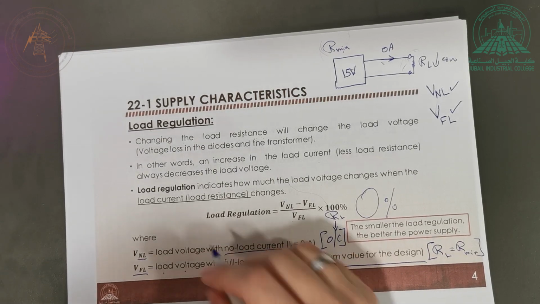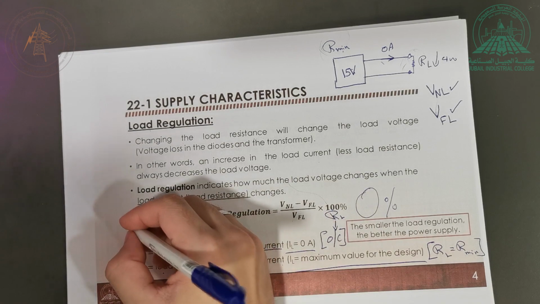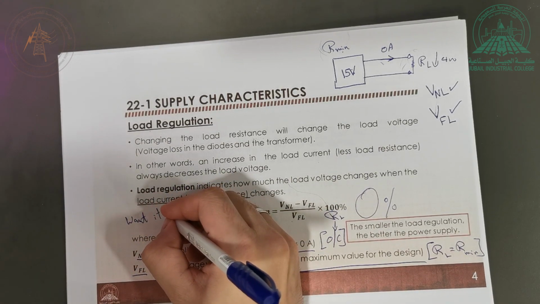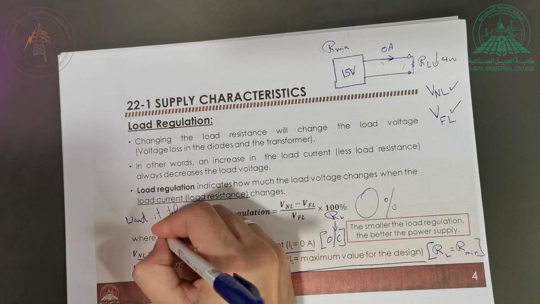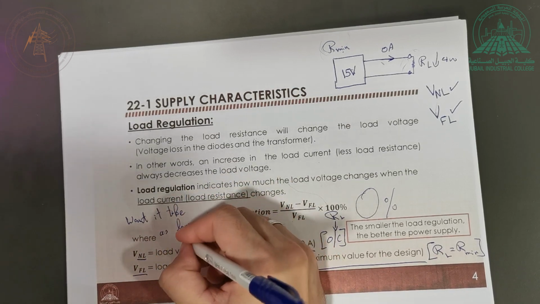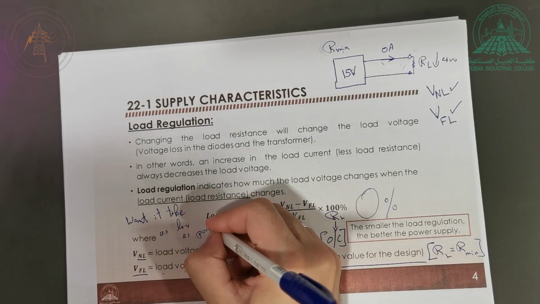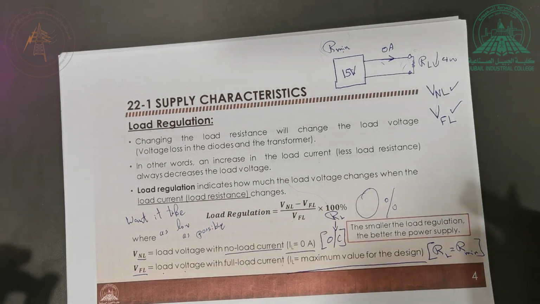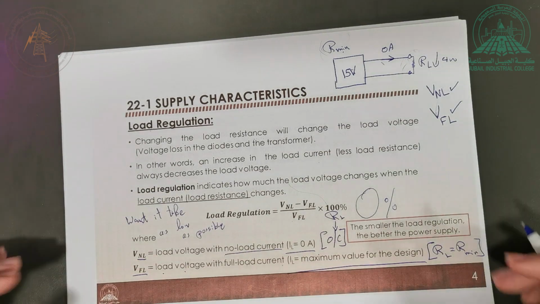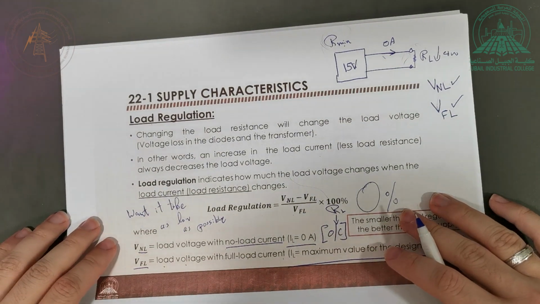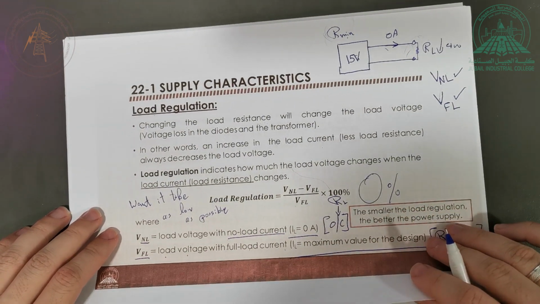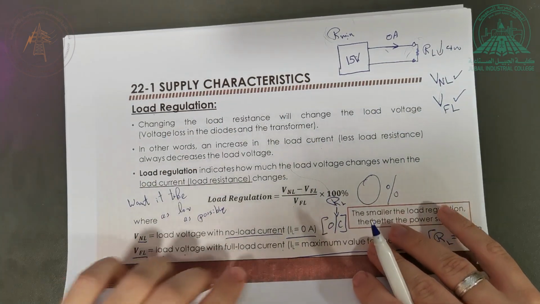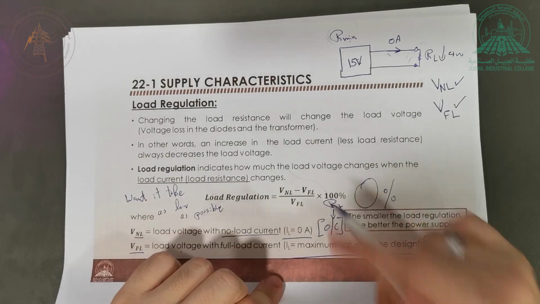I want it to be as low as possible. Okay? A perfect case is when I get 0%. The bigger the load regulation, the more poorly regulated the power supply is. There's a big difference in the voltage. It's not fixed. But this is the load regulation.